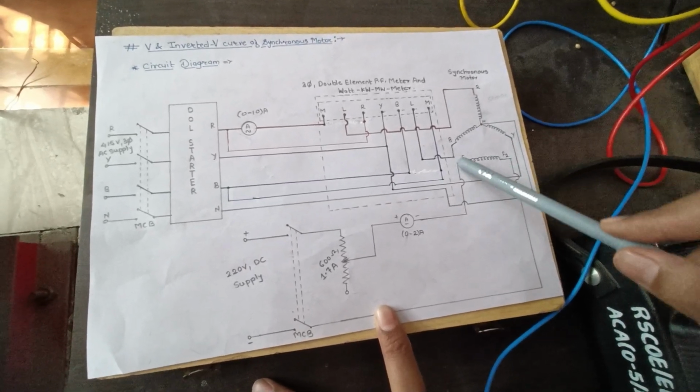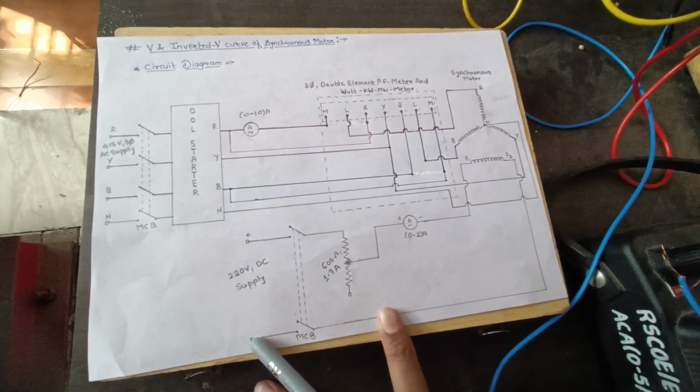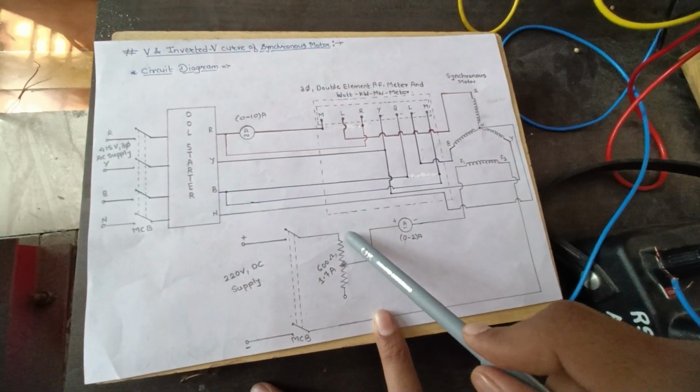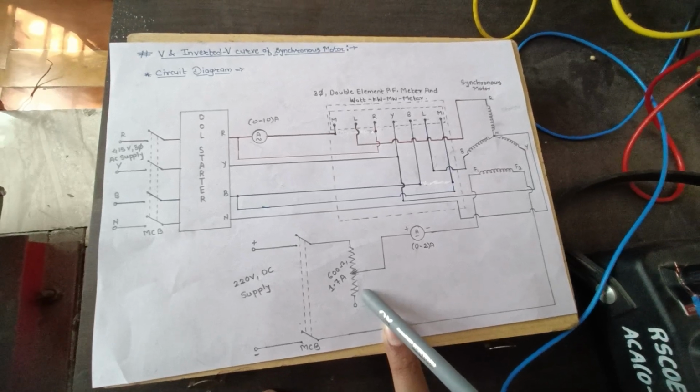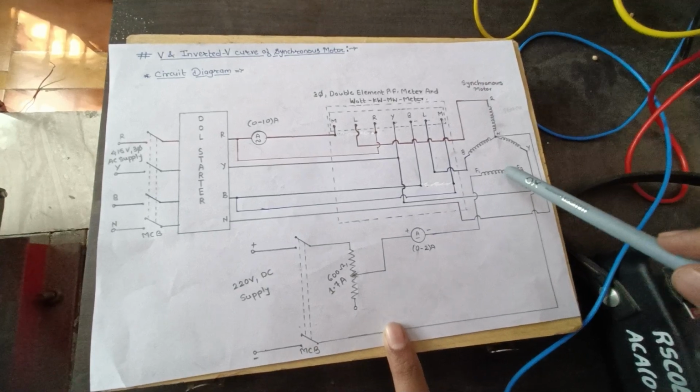And this is the arrangement for the excitation. We are provided with a 220 volt DC power supply. In order to vary the excitation, a rheostat is given. By varying the rheostat, we vary the DC excitation given to the field winding.